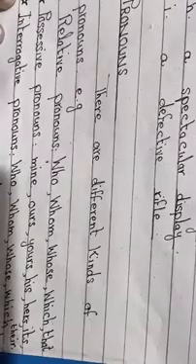Another one is possessive pronouns: mine, ours, yours, his, hers, its, their. Another is interrogative pronouns. For example, who, whom, whose, which, what, where, when, how. Okay, students.